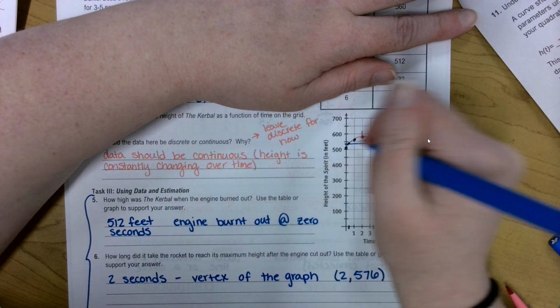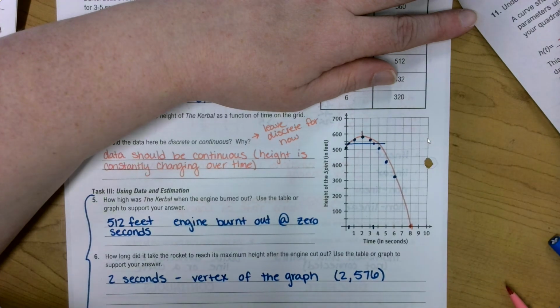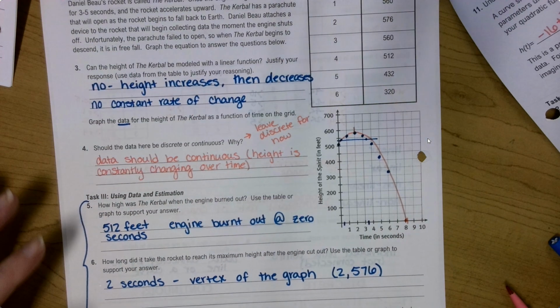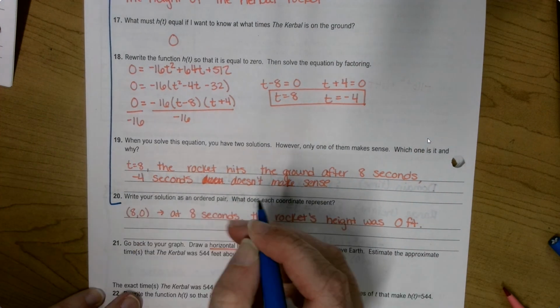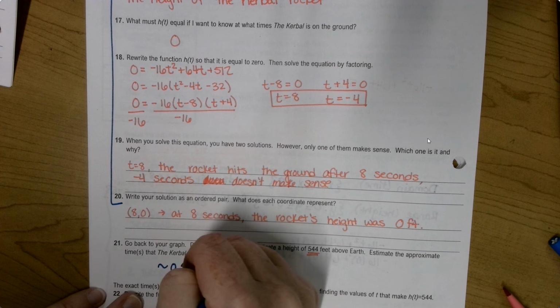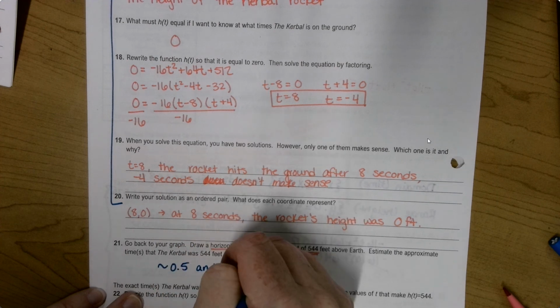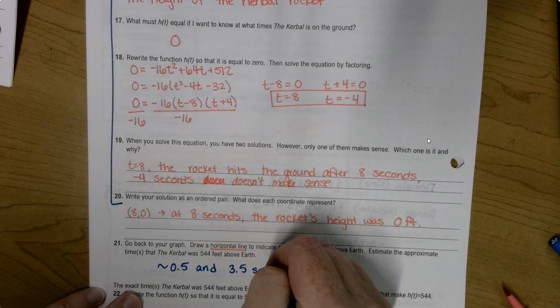So right about here. If this were connected better, right about there. So about half a second and 3.5 seconds, we're at 544 feet. So we're going to do approximately 0.5 and 3.5 seconds. And you may have something different depending on how you connected your graph.